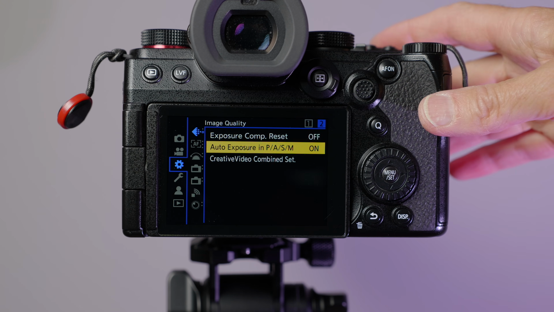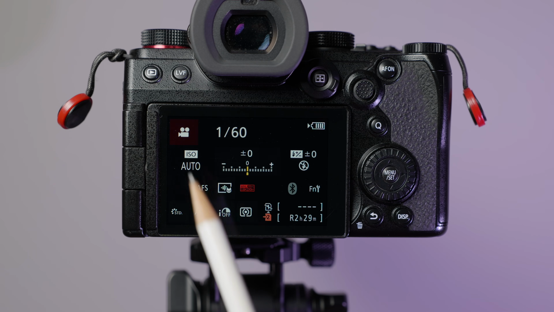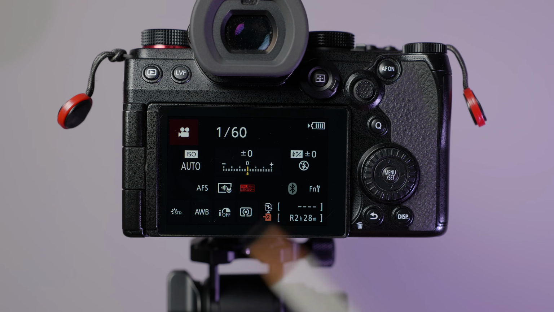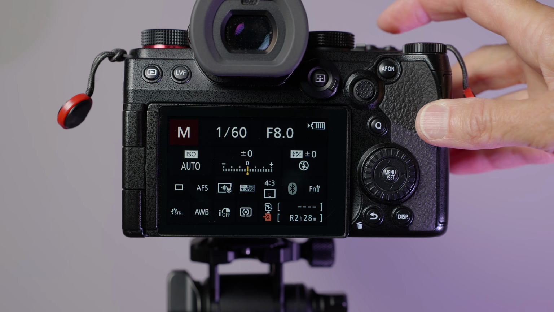So when I push the red video button, which I am now, you can see that the shutter speed defaults to 1/60th of a second. ISO is automatic and everything else, just ignore it. So you can just see that the shutter speed is 1/60th of a second. So now I'll just stop that.